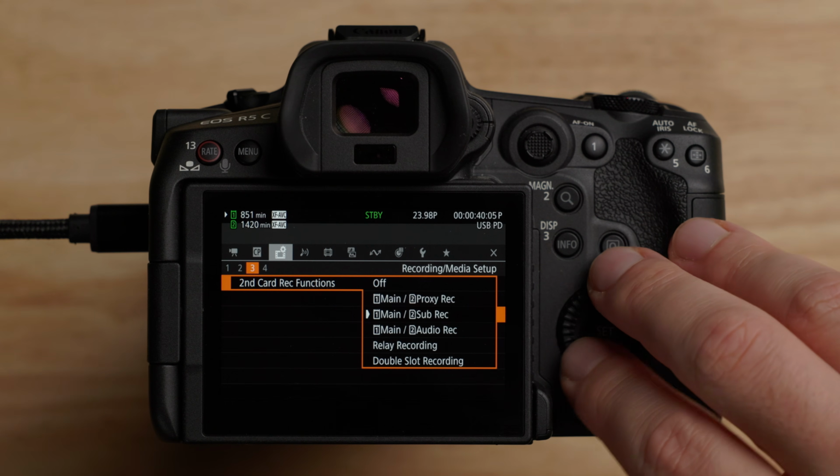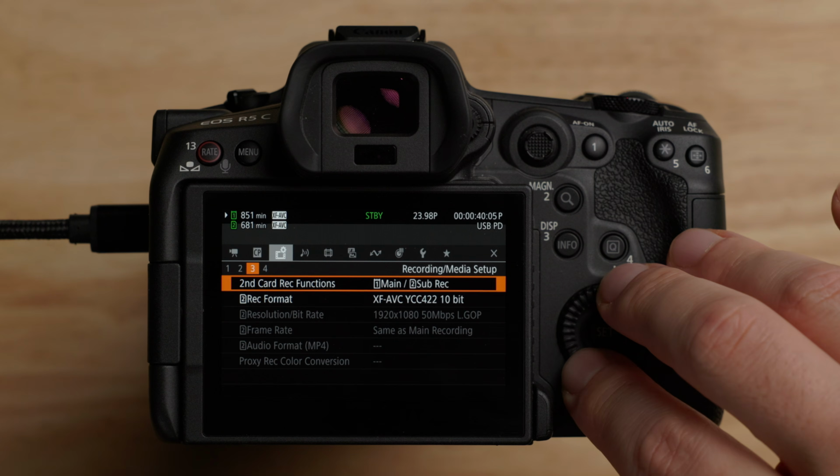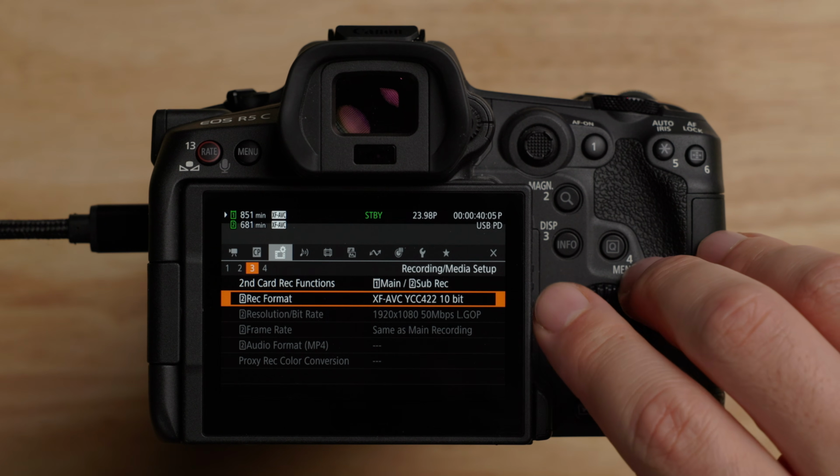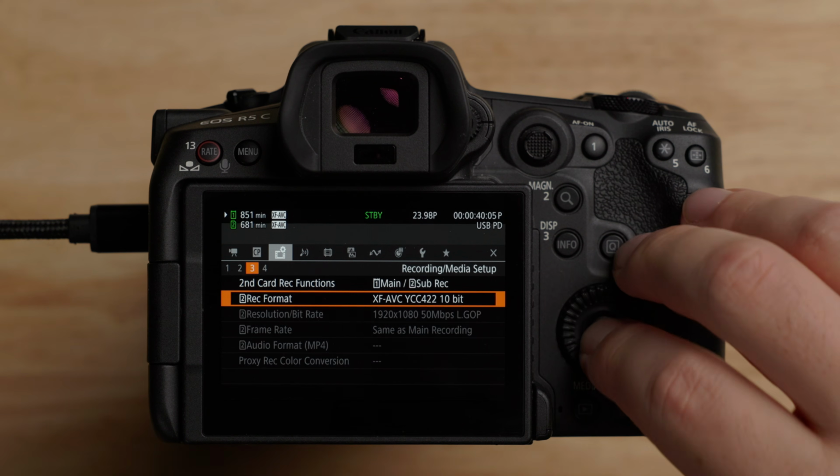Next one down is 1 main, 2 sub. This one is really, really cool. If we come down to the recording format for card 2, you have options of 4:2:2 10-bit in XAVC or 4:2:0 8-bit in MP4. What I could see this being really cool for is if you wanted to record RAW to the CF card and XAVC 4:2:2 10-bit to the SD card.